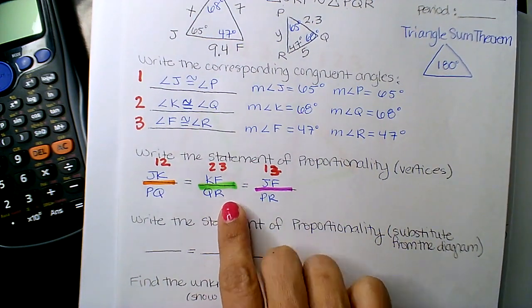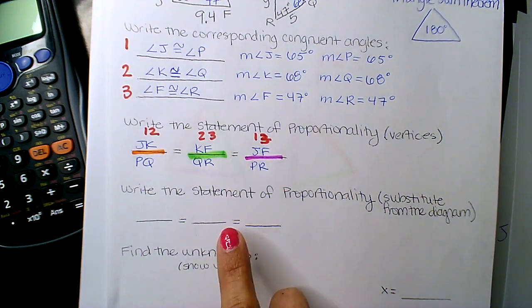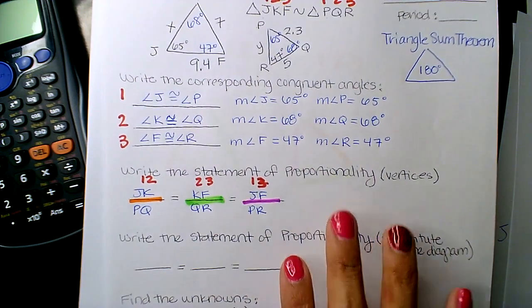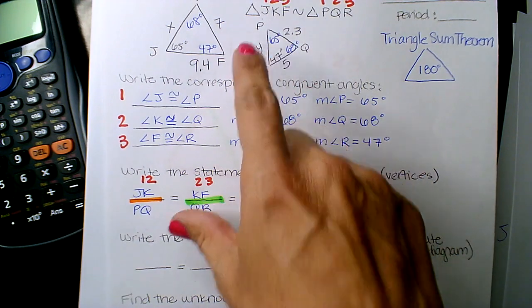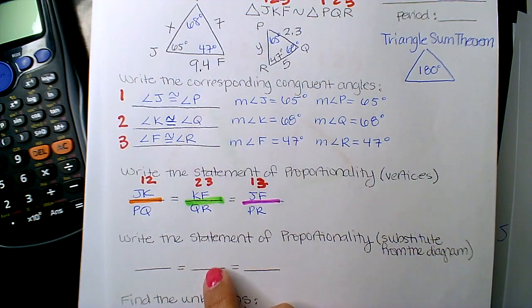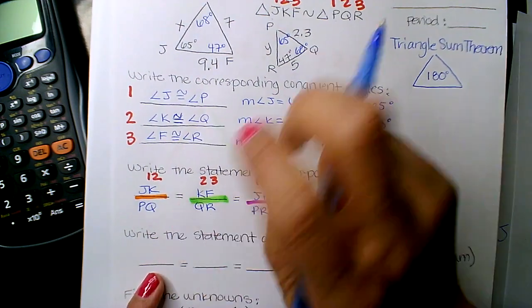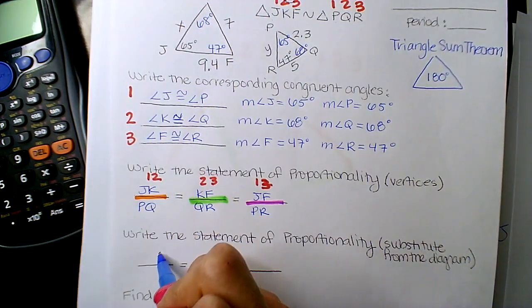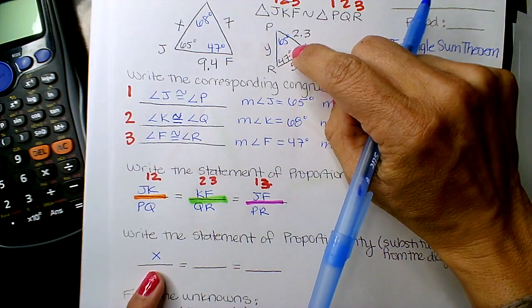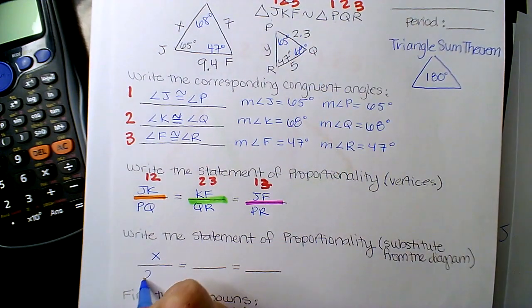Okay, so now what's the difference between this one and this one? Now grab off of the triangle and tell me what is actually substituted. Okay, so if I look, JK has an x. PQ has a 2.3.